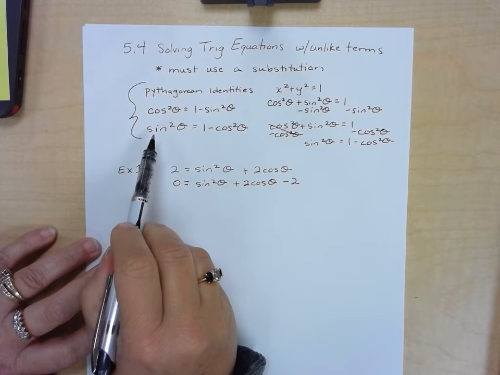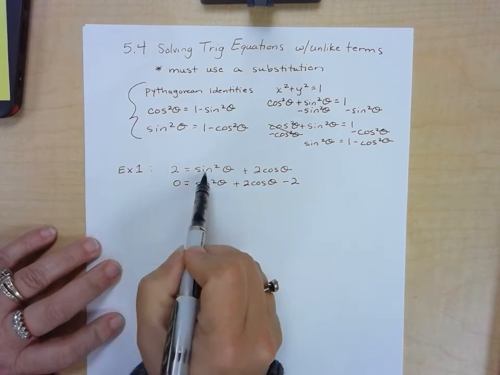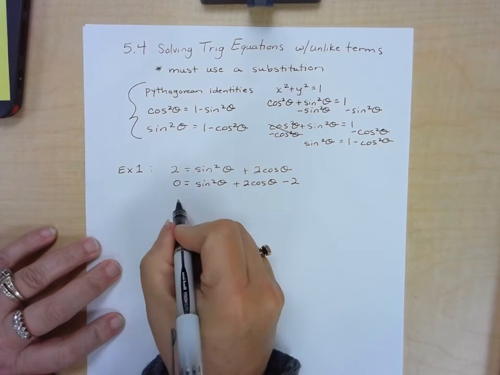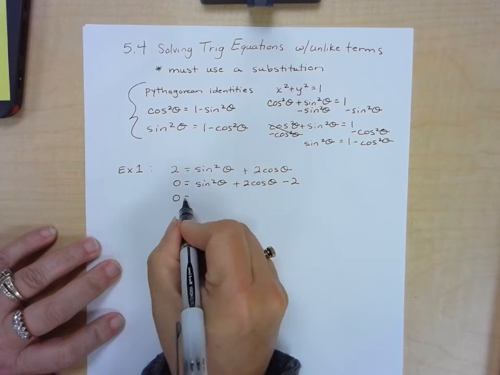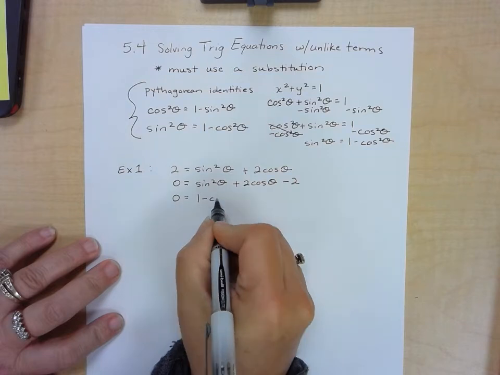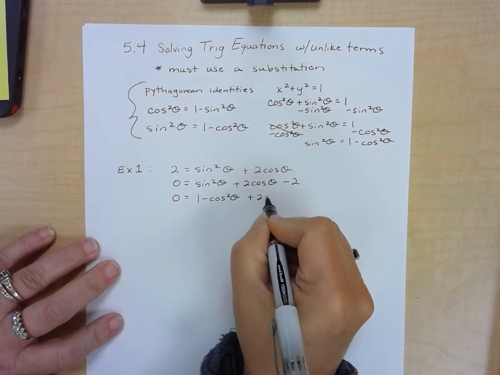So I'm going to substitute in for the sine squared its equivalent, which is 1 minus cosine squared. So I've got an equation, and in place of sine squared, I'm going to put 1 minus cosine squared theta plus 2 cosine theta minus 2.